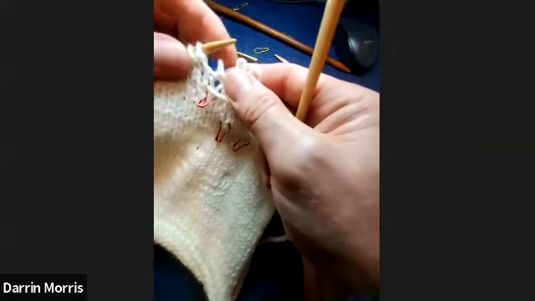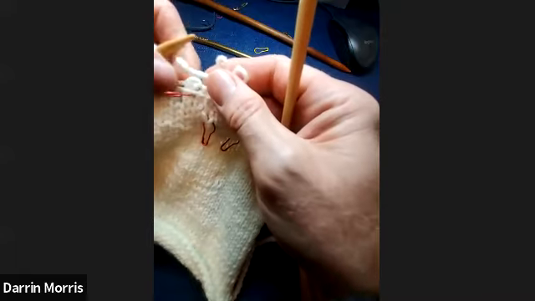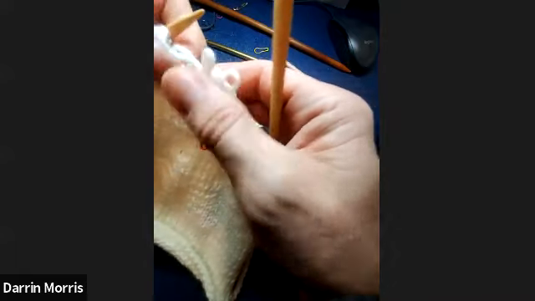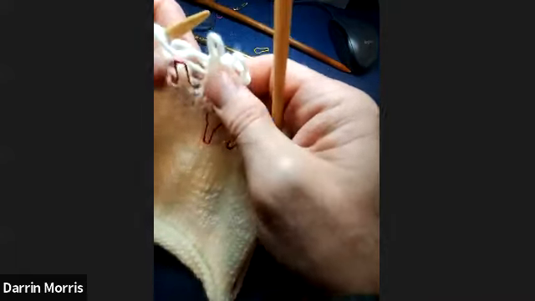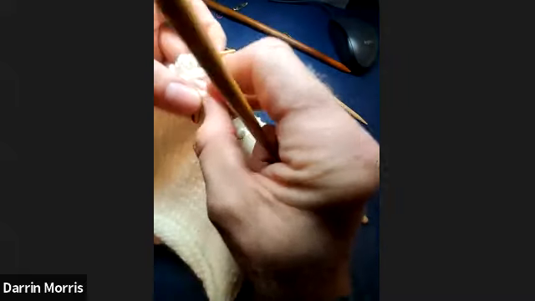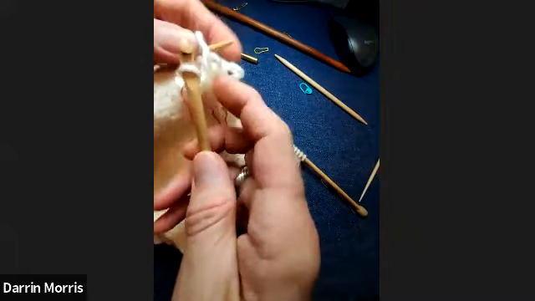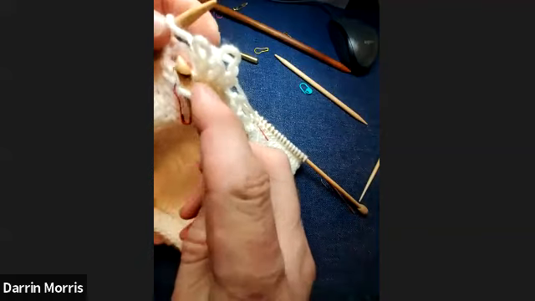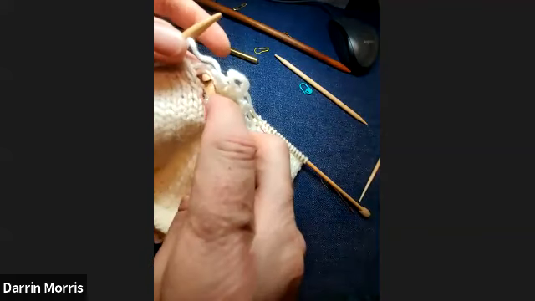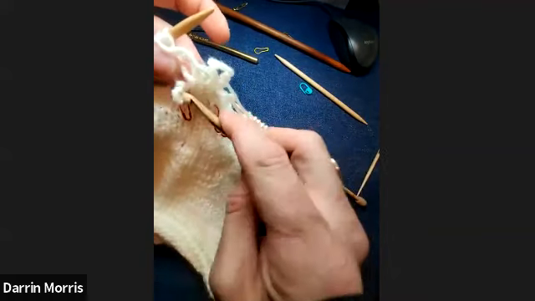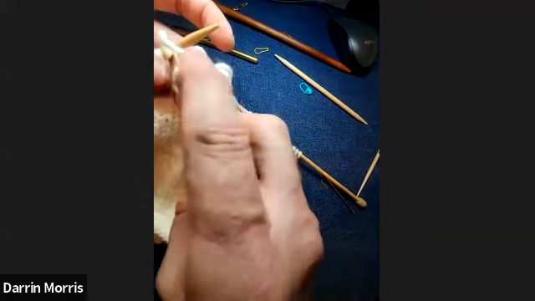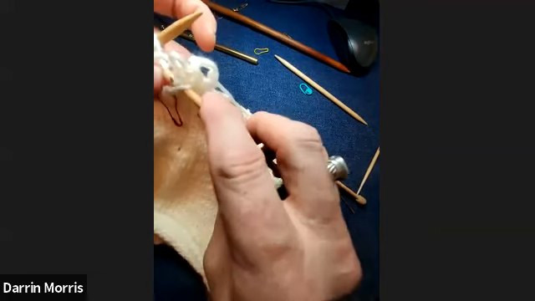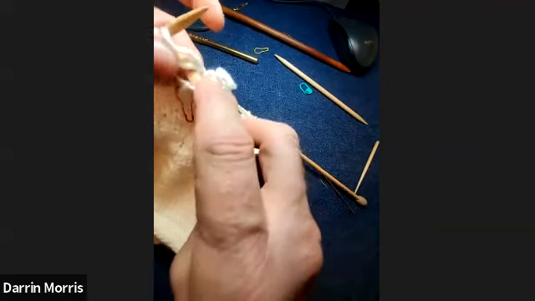So what you do is you drop, unravel down below the mistake. And then we'll just pick all those up as knits. And so we'll be able to knit that bar that we floated that we didn't knit by mistake.